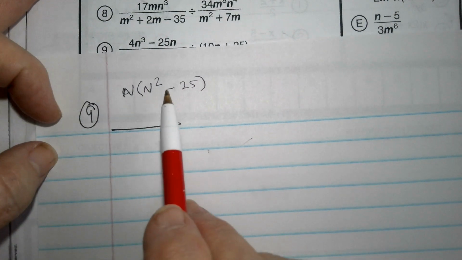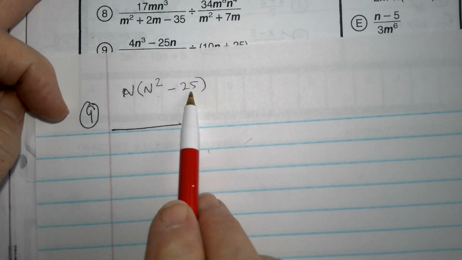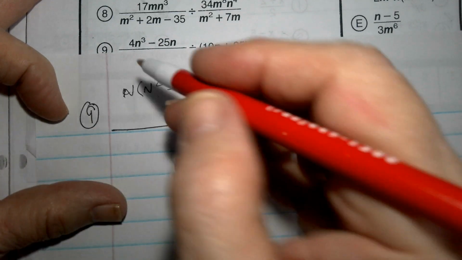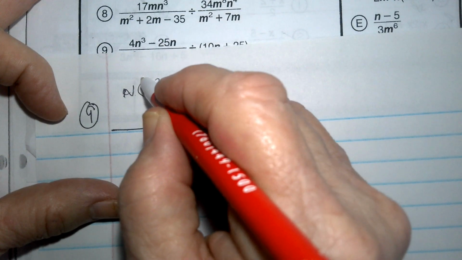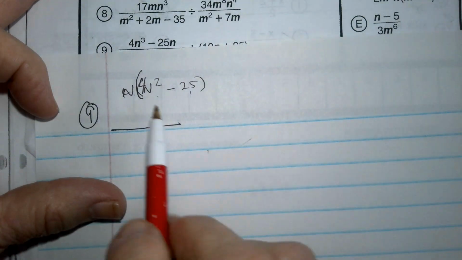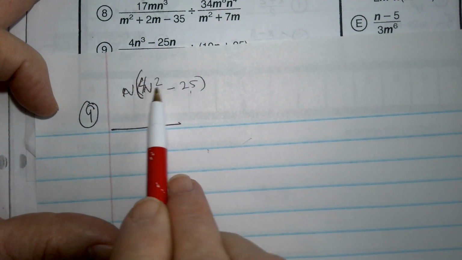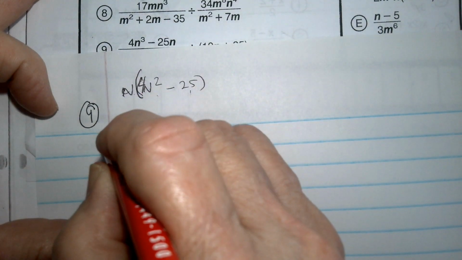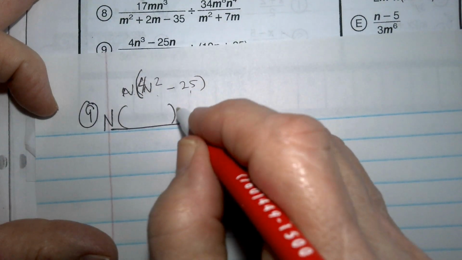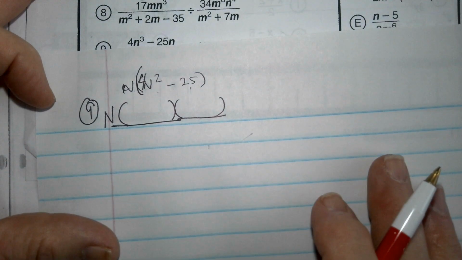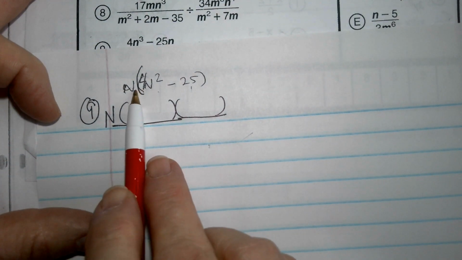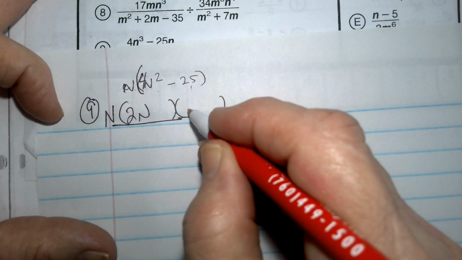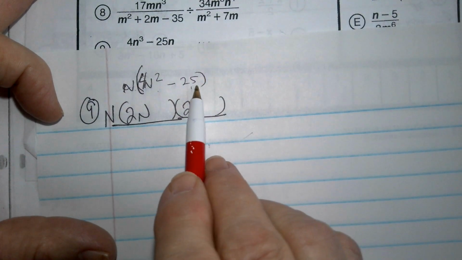So who knows, here's a perfect square, here's a perfect square. What about the 4? I sort of forgot about the 4. I owe you candy. So that's 4 times, very good. So this still is a perfect square, this is a perfect square, and it's the difference of perfect squares. So we're going to bring that single n down, and this could be factored again into 2 binomials. What's the root of the 4n squared? 2n times 2n. What's the root of the 25?